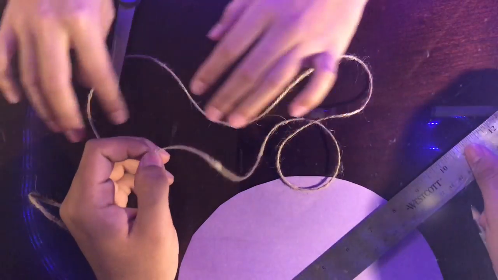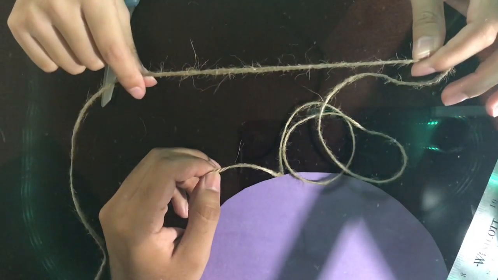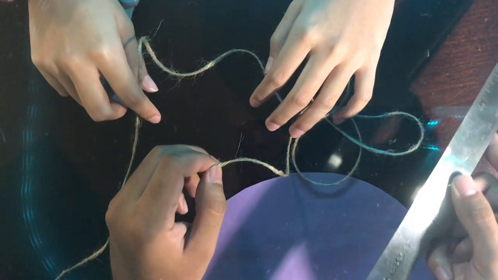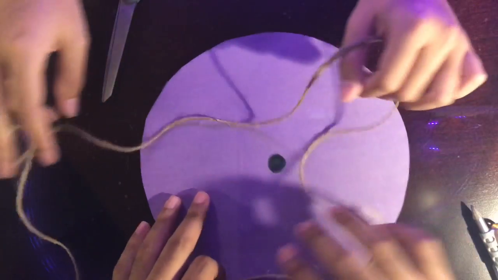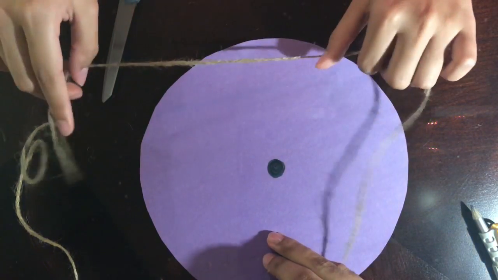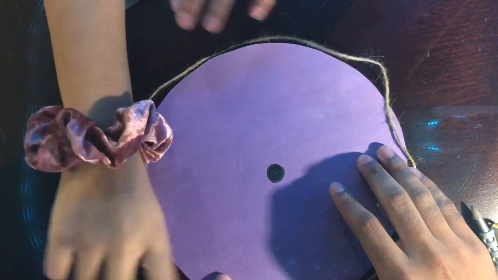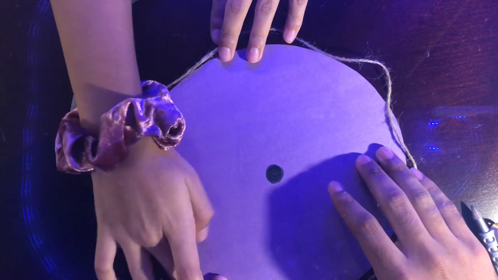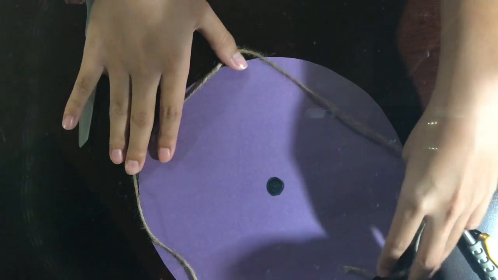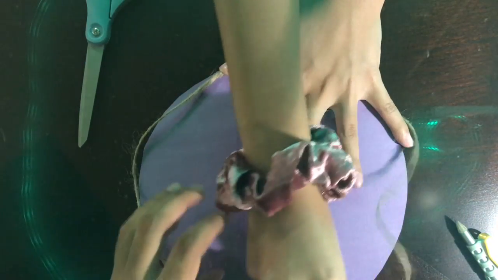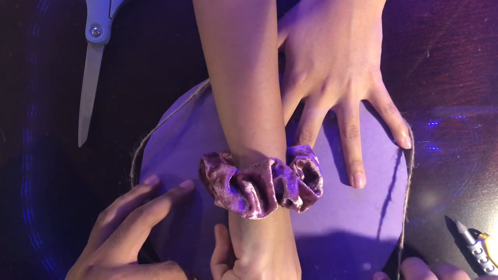Yeah. I thought this was the one that was empty, so I pulled it and I got more string. Okay. Let's try again. How about you hold this part instead?